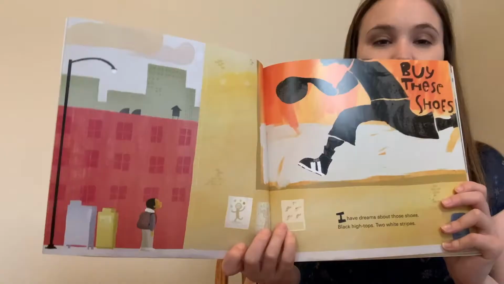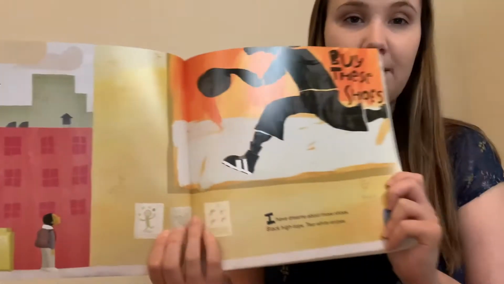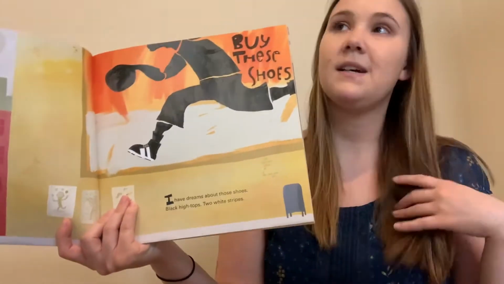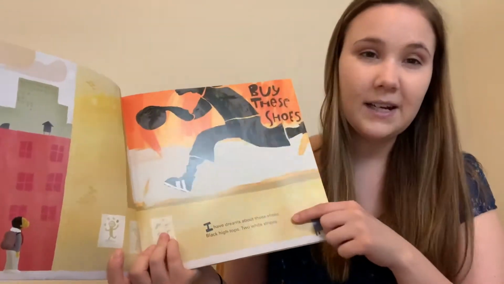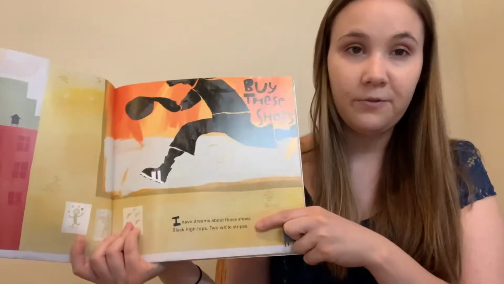So I already can make an inference because Jeremy says, "I have dreams about those shoes." Usually I know when I'm having dreams about something, it's because I really like that thing or I really want it. So I'm already going to make an inference and say that Jeremy feels hopeful.